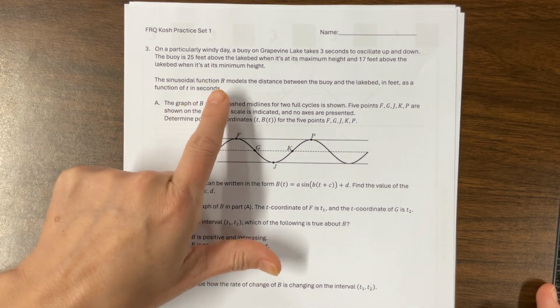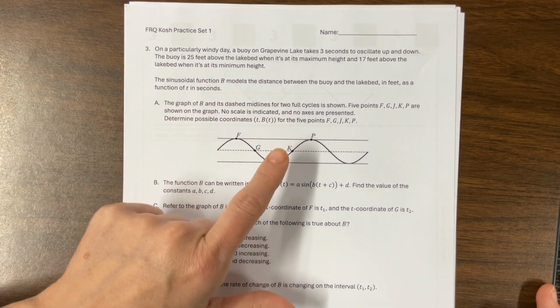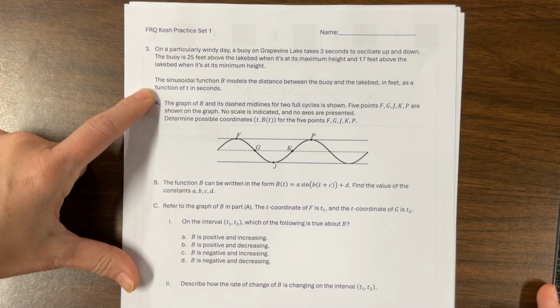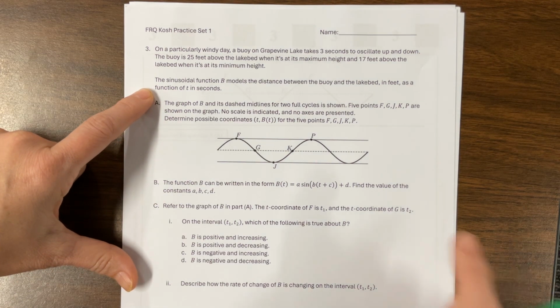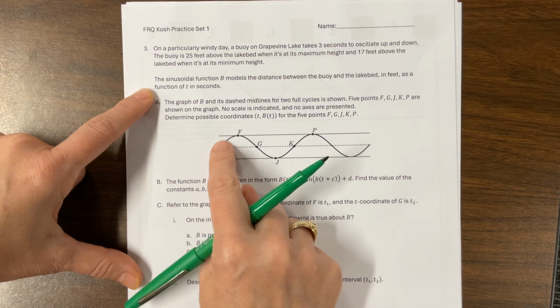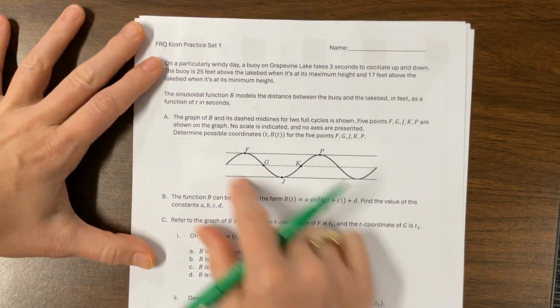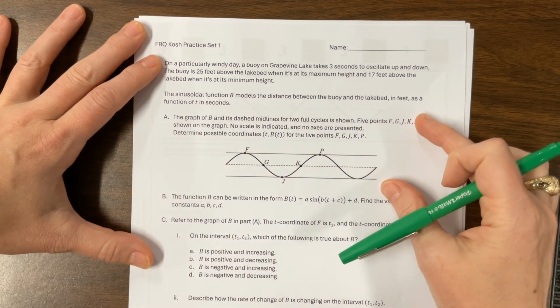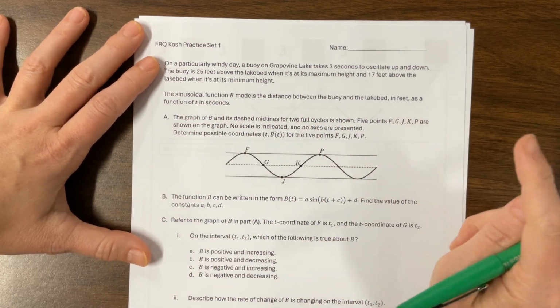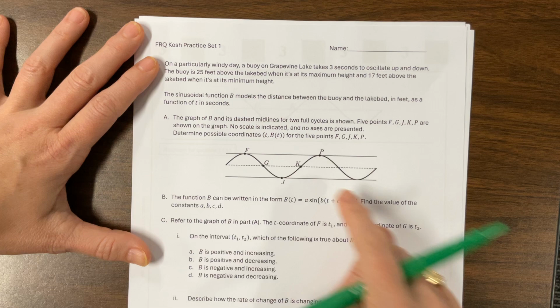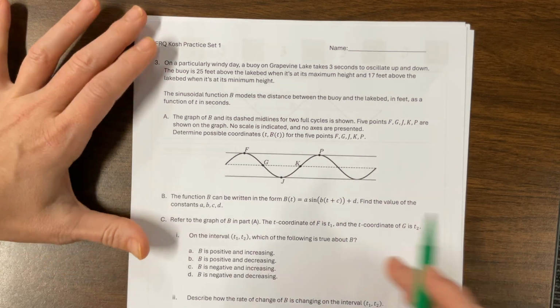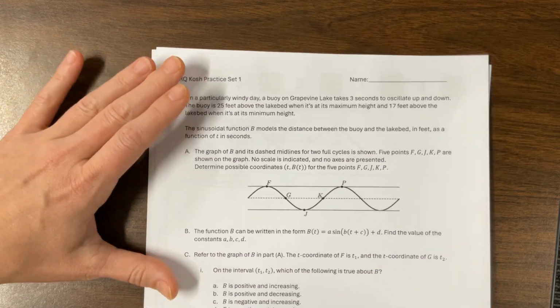Okay, a sinusoidal function models the distance between the buoy and the lake bed in feet as a function of t in seconds. Now they've given us 2 full periods. There's no scale. I think we are guaranteed to see something like this on the AP exam. And I copied their verbiage.